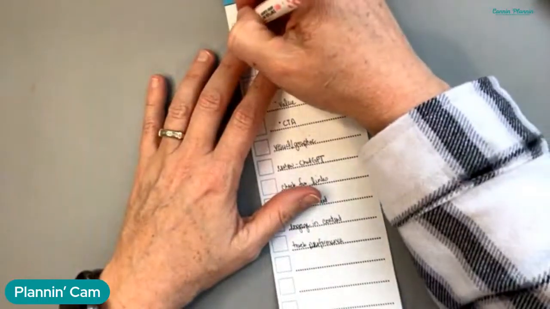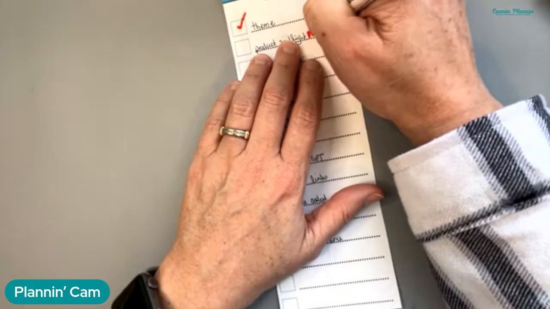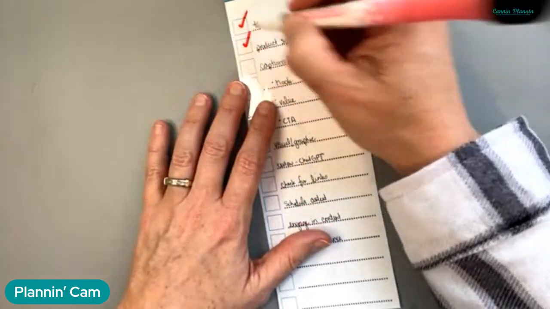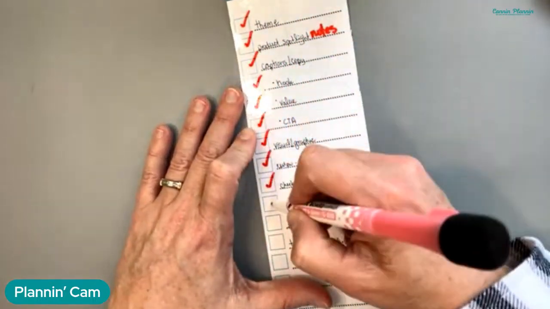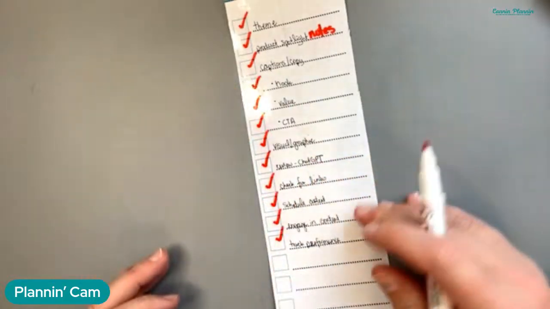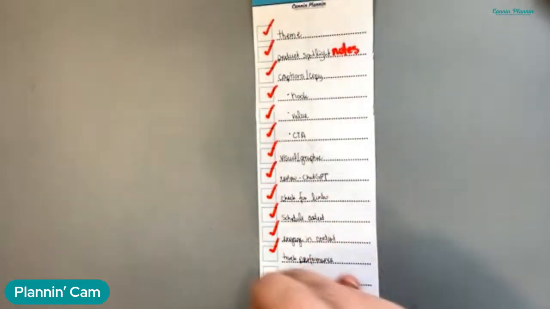And you're going to go, okay, it's a new week. I'm going to pick my theme. Today, we're going to talk about brain dump. So I'm going to talk about our notes insert. All right. And then I'm going to do captions, hook, et cetera. Okay. So this is something that you can do every single week. It makes it very, very easy for you to be able to do.